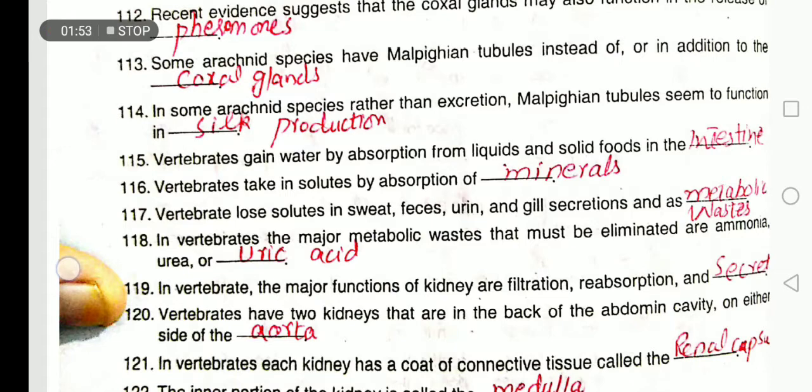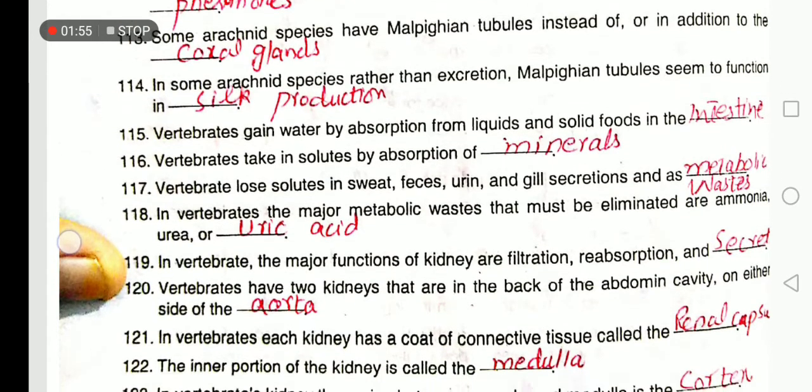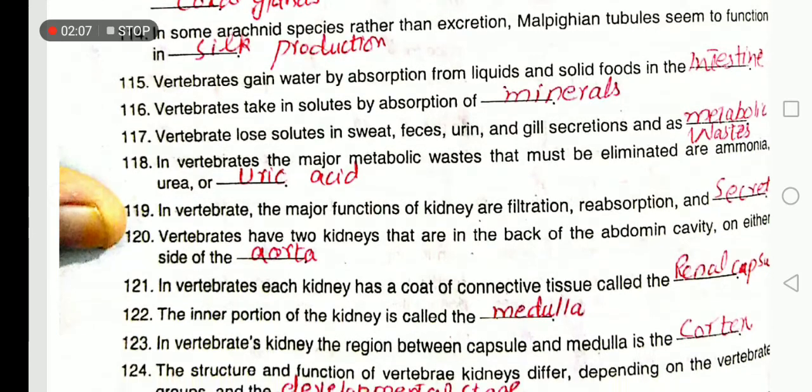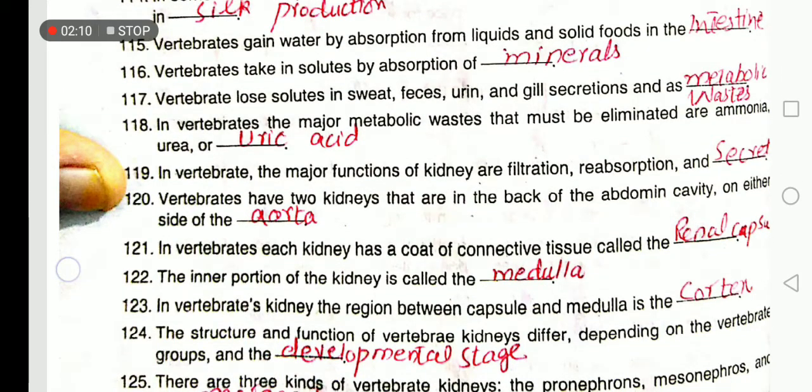In vertebrates, the major functions of the kidney are filtration, reabsorption, and secretion. Vertebrates have two kidneys that are in the back of the abdominal cavity, either on the side of the aorta. Each kidney has a coat of connective tissue called the renal capsule. The inner portion of the kidney is called the medulla, and the outer portion, which is between the capsule and the medulla, is known as the cortex.